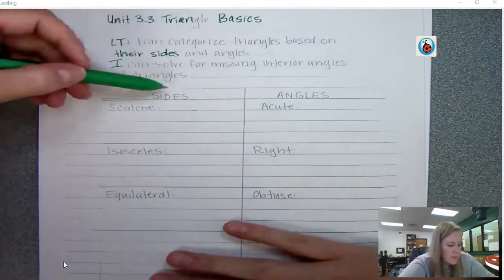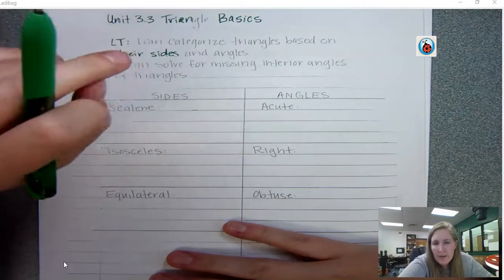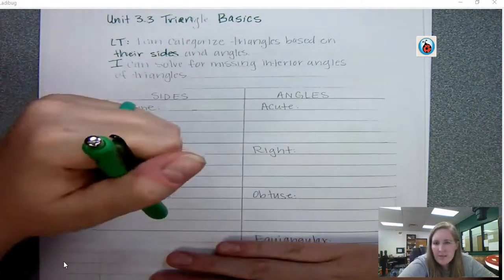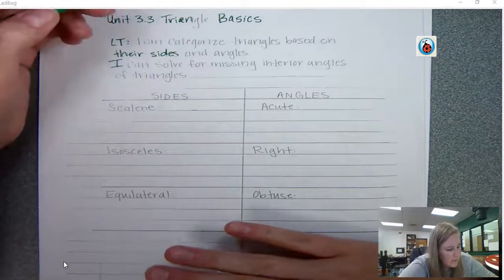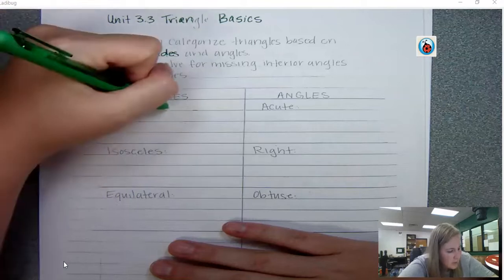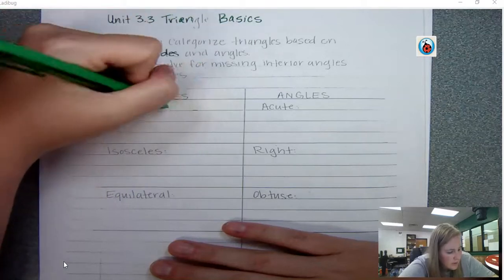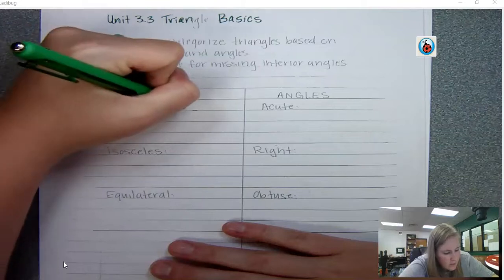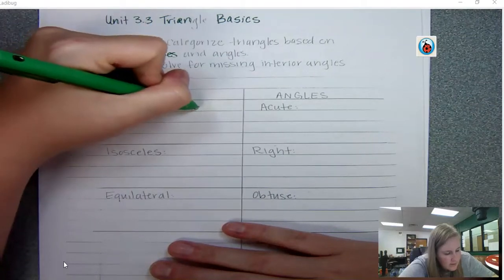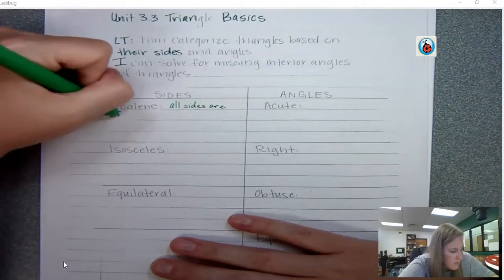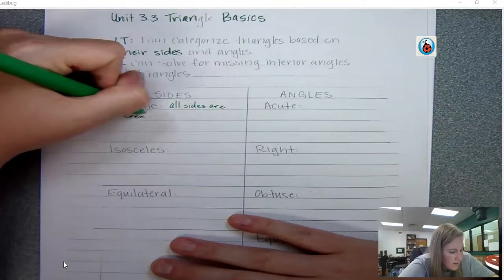So we're going to start off with the sides. And what I would like you to do is pause this video and try to draw these types of triangles and see if you get them correct, and then watch the video. But after you've paused it, we're going to talk about scalene triangles, which means that all sides are different lengths.